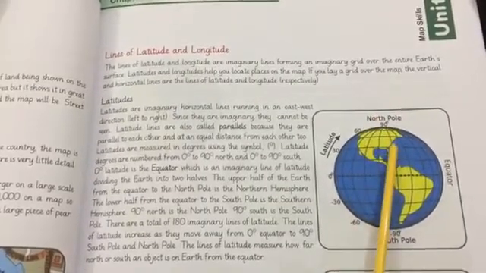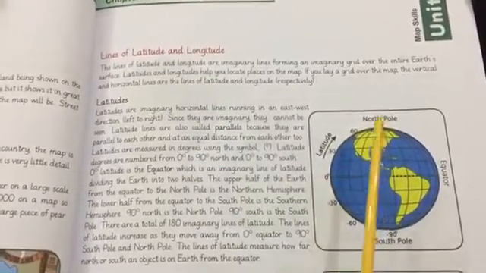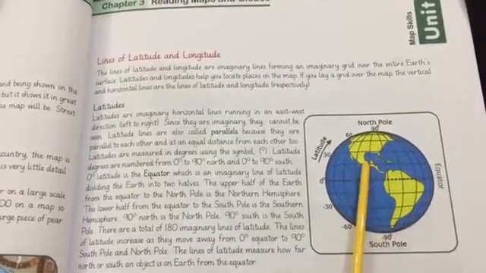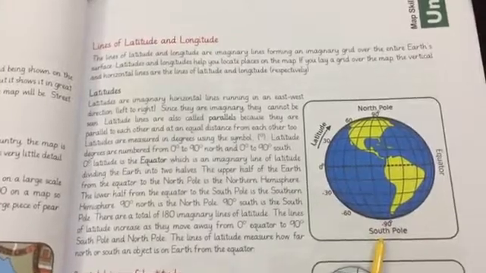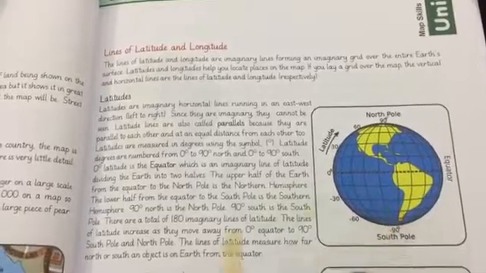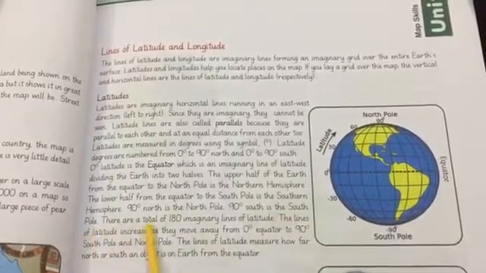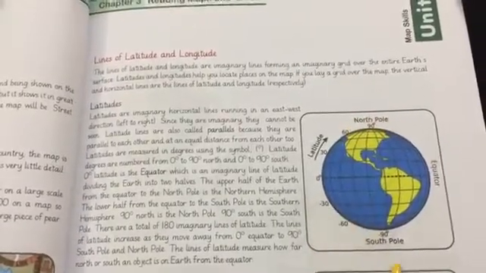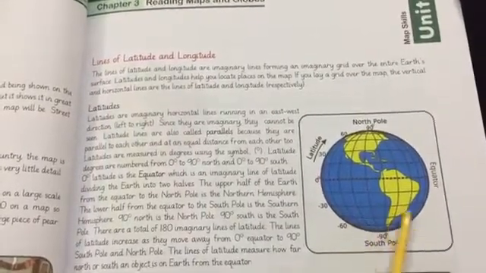The upper half is called the northern hemisphere because it is from the equator to the north. So from 0 degrees to 90 degrees at the north pole, it is one half and it is known as the northern hemisphere. The other half, from 0 degrees to 90 degrees south pole, is the second half and is called the southern hemisphere. 90 degrees south is the south pole. 90 degrees north is the north pole, and 90 degrees south is the south pole, or the southern regions.